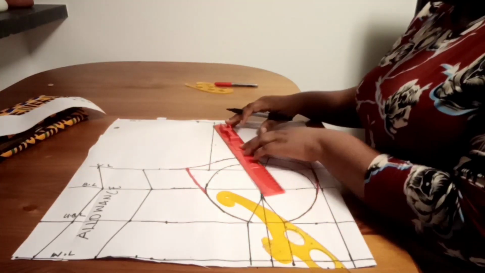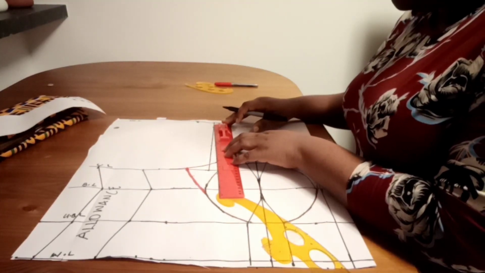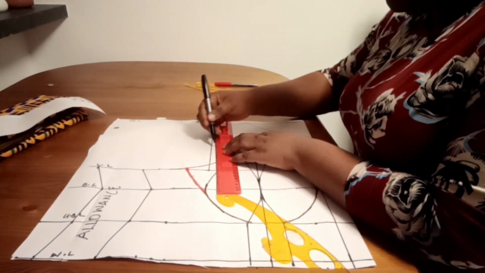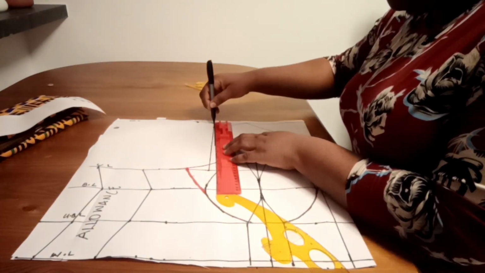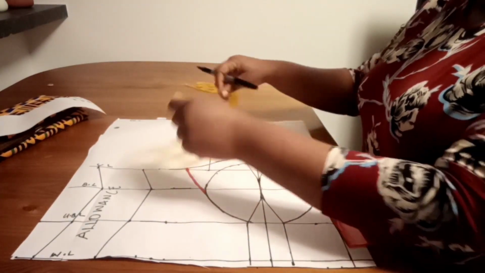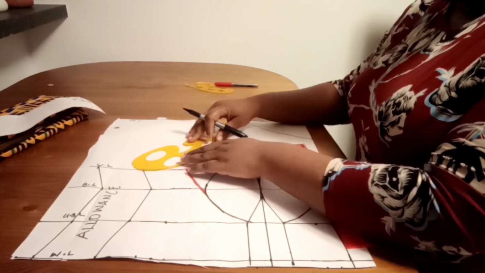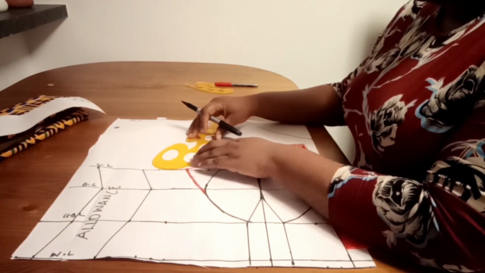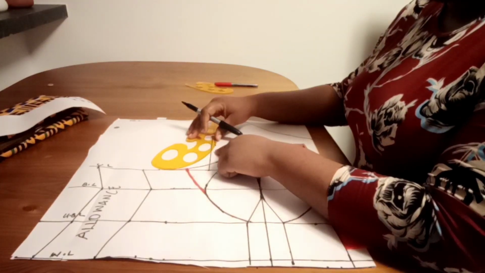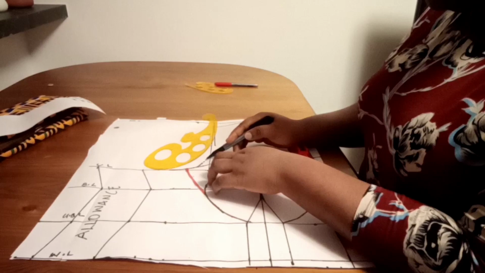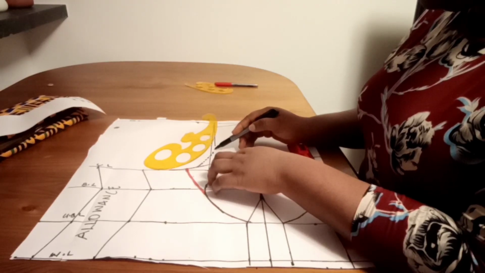We'll go in by 0.25 for the front armhole, just to deepen it a little bit. Then we would connect our armhole.